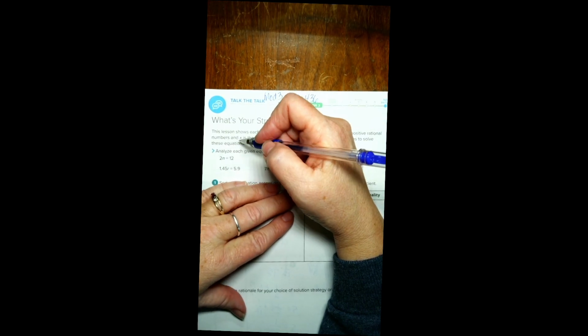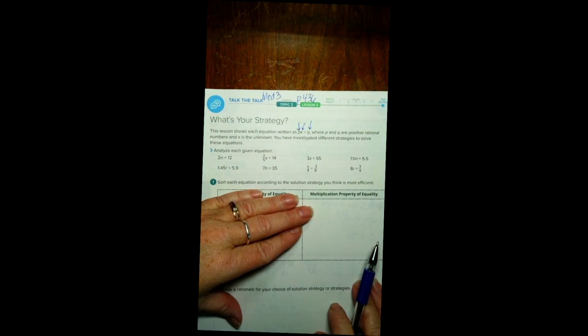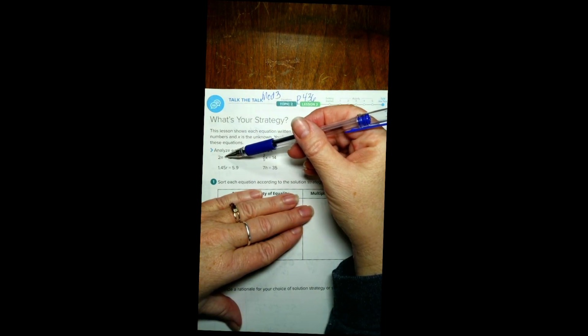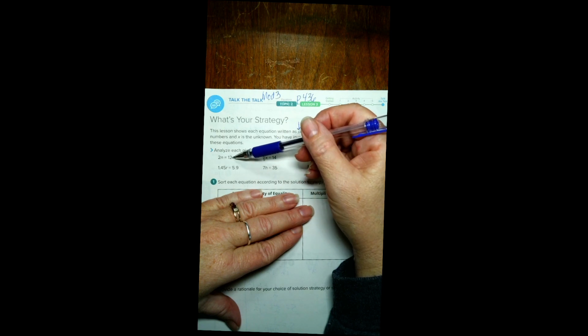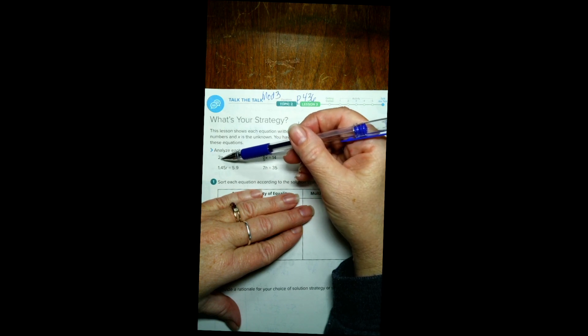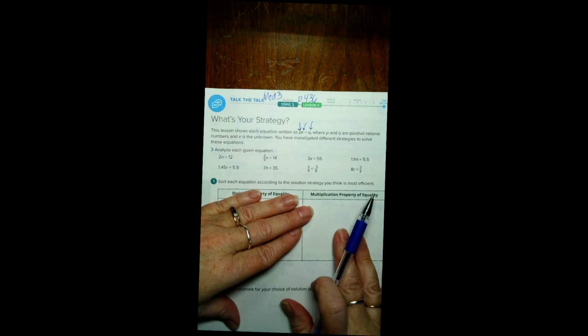Okay, so it says, then we are to sort each equation according to the strategy you think is most efficient. So the first one, 2n equals 12. To isolate the variable to get the n by itself, I'm going to divide each side by 2. 2 divided by 2 would give me 1 or 1n. And then 12 divided by 2 is going to give me 6. So I would divide. So I'm going to put that one right here, division property of equality.